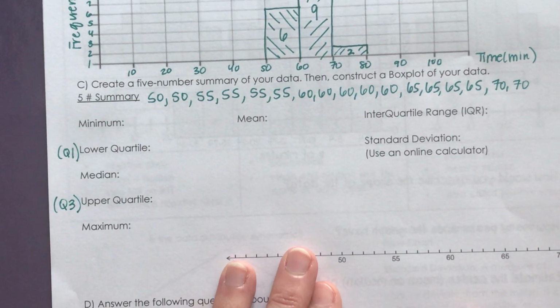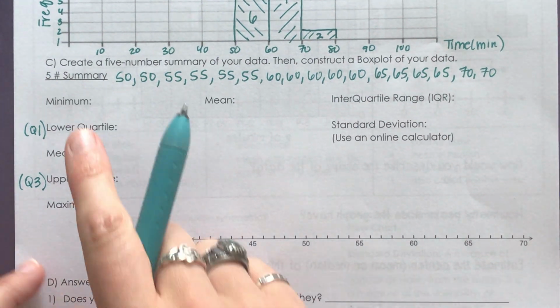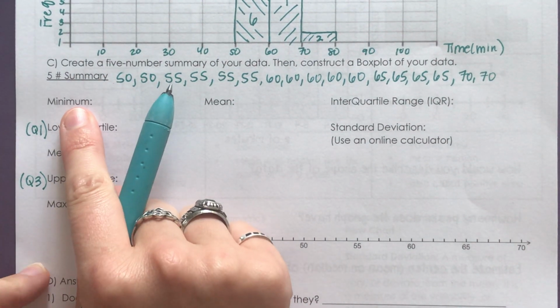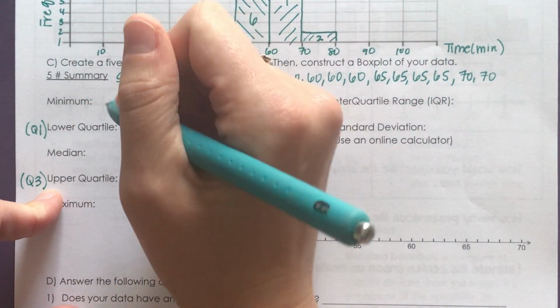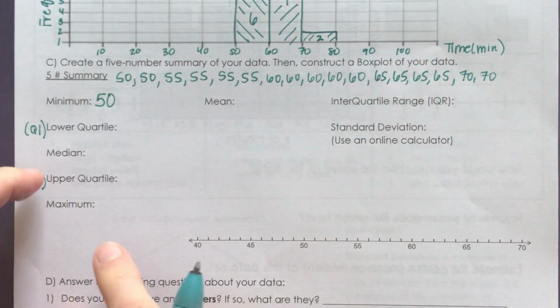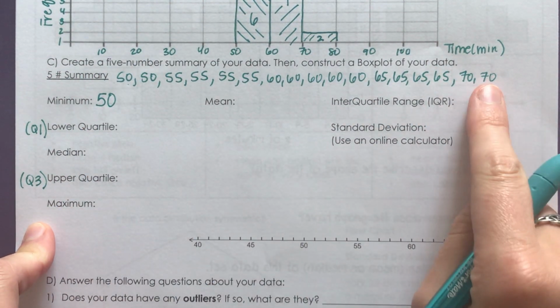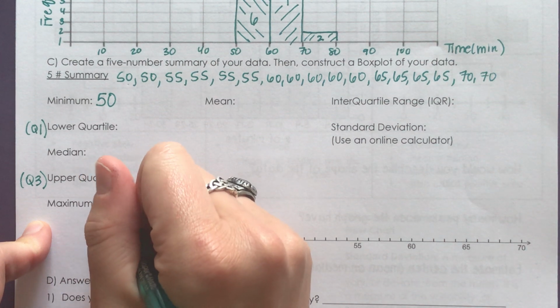Okay. So first thing we're going to do is the easiest one, minimum and maximum. So minimum is your smallest value. My smallest value is 50. Maximum is my largest value. My largest value is 70.